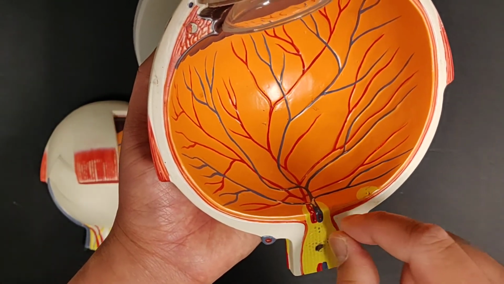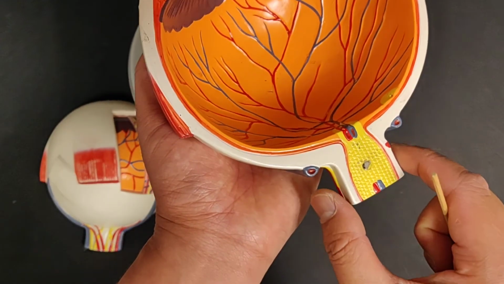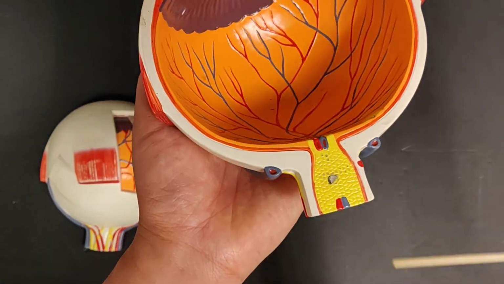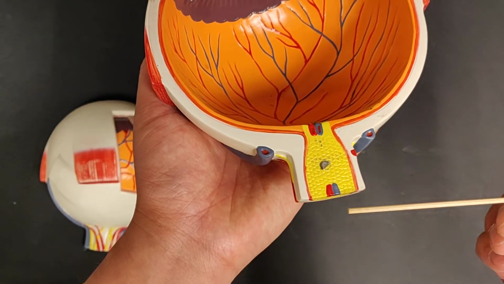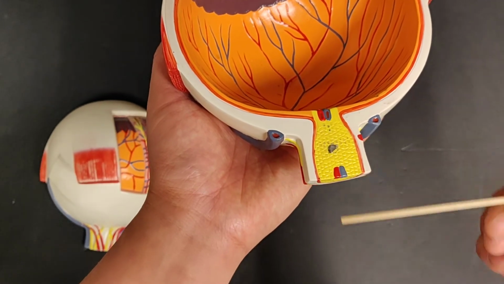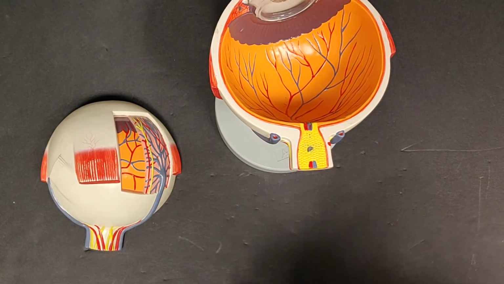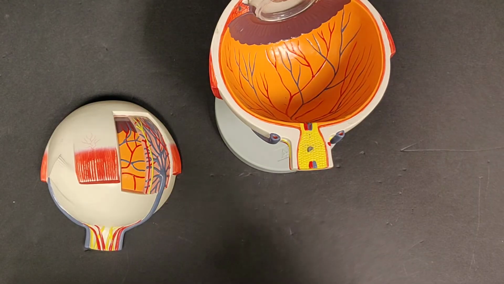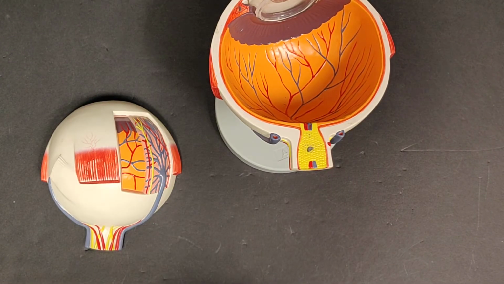As the optic disc meets the eye, that is where you have the optic nerve. All of these yellow fibers would be the axons of all of those ganglion cells that then travel posteriorly towards the optic chiasm, the optic tract, the thalamus, and then the occipital lobe.